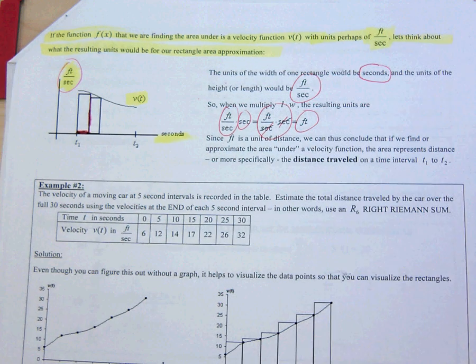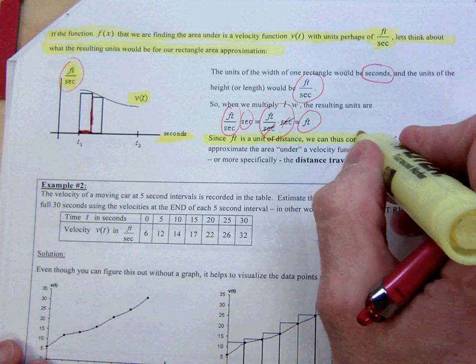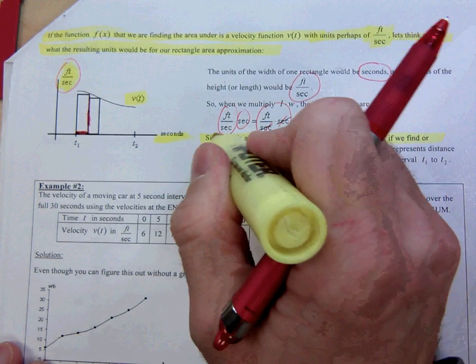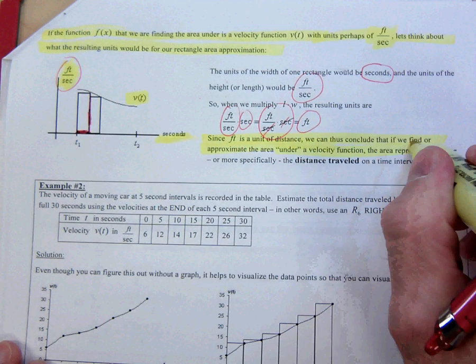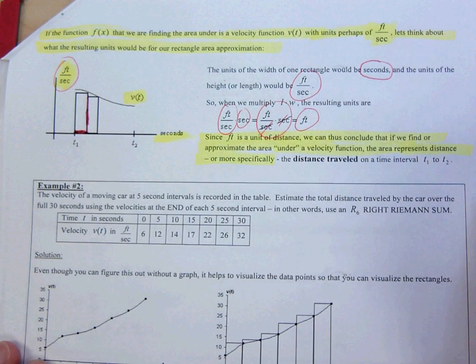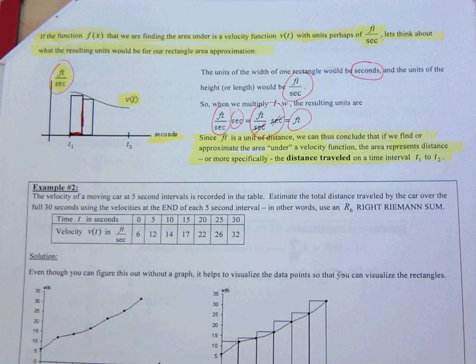So what does that tell us? Well, since feet is a unit of distance, we can conclude that if we find or approximate the area under a velocity curve, the area represents the distance, or more specifically, the distance traveled on a time interval, time 1 to time 2. Okay?